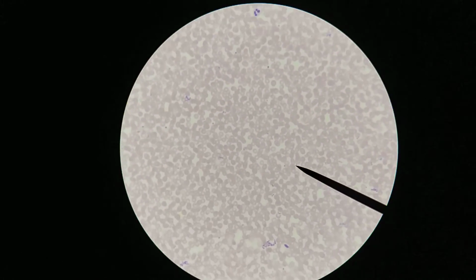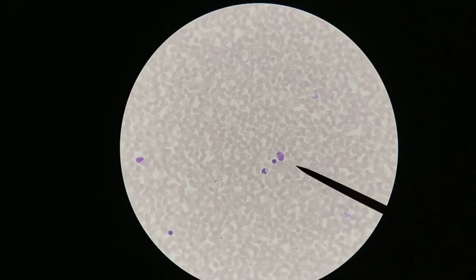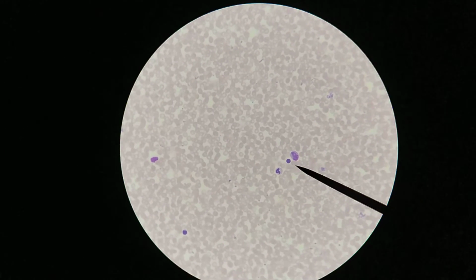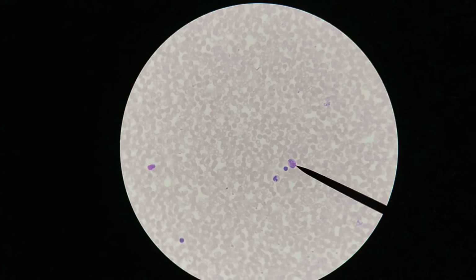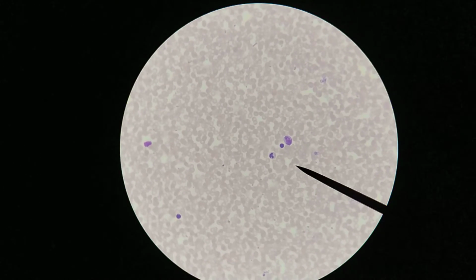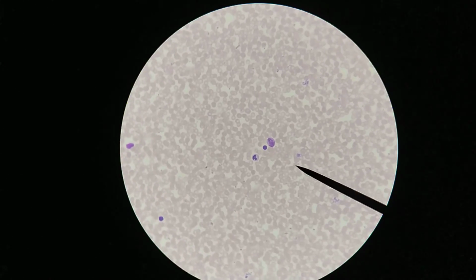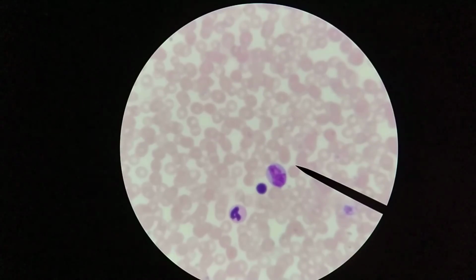So, here's another nice large monocyte. Right there, very pale staining nucleus. A little bit of cytoplasm visible right next to a lymphocyte, so you can see the difference in the staining of that nucleus very clearly. Let's see if I can zoom in on this for you guys, just so you can see the differences more clearly. Okay, here we go.